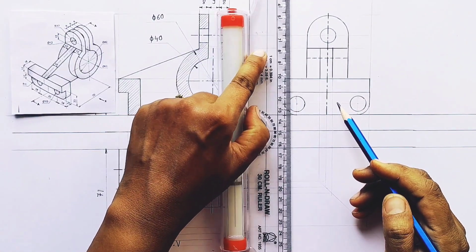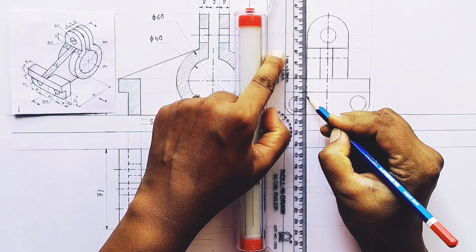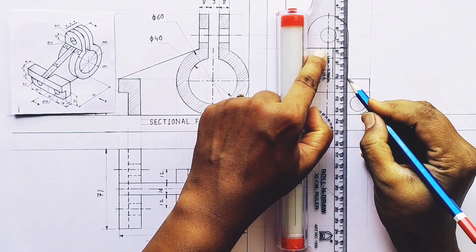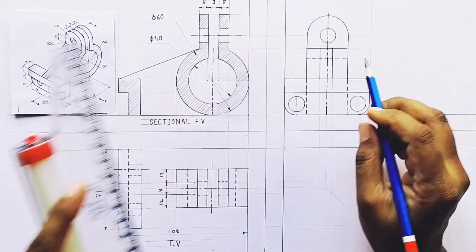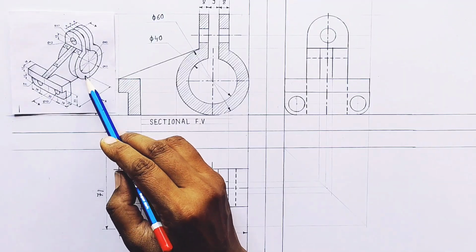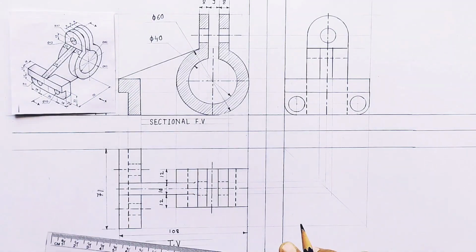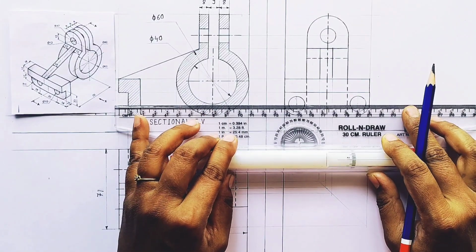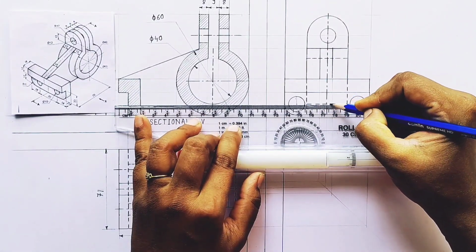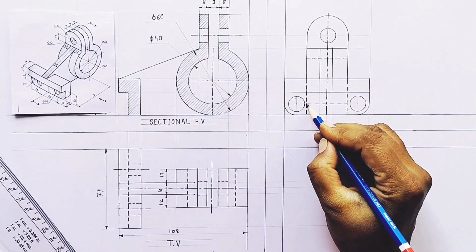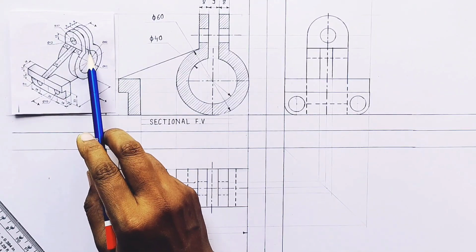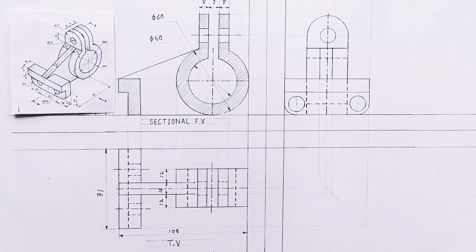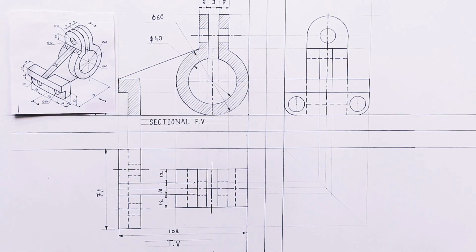the lower side of the cylindrical part is not seen from the side view, so draw it with a hidden line. Next, the inner circle hidden line is there, so I draw it with a dotted line. Then here I realize that the position of the two circles is wrong, and I rectify it.